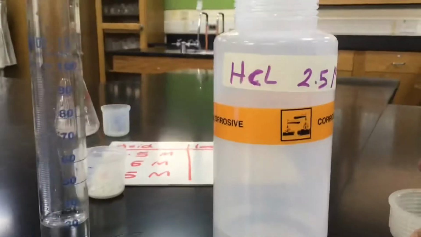There we have 2.5, lid straight back on. Okay, sealed up, and pour that into our conical flask.